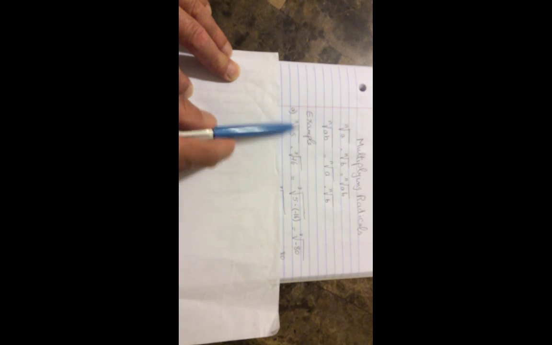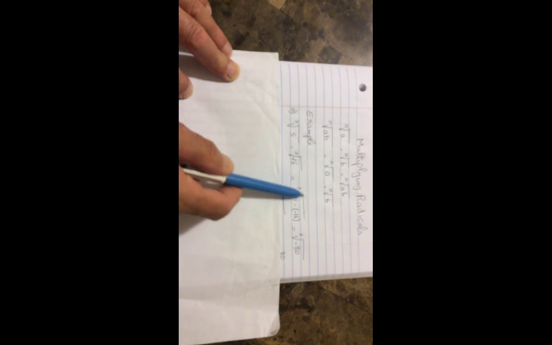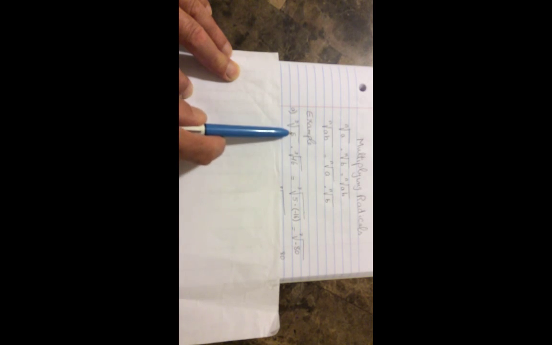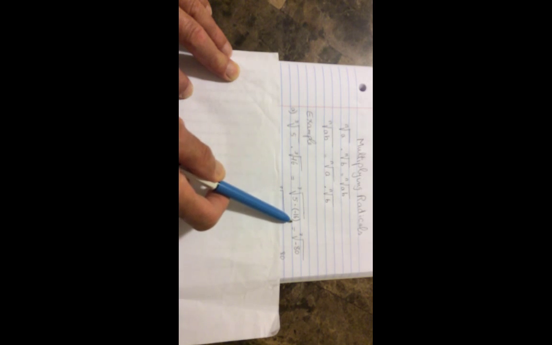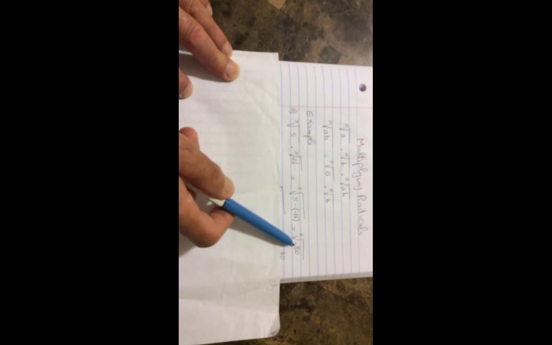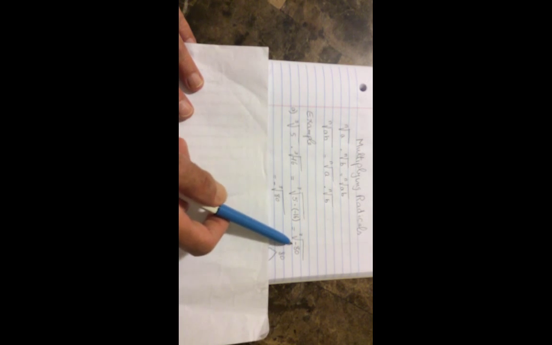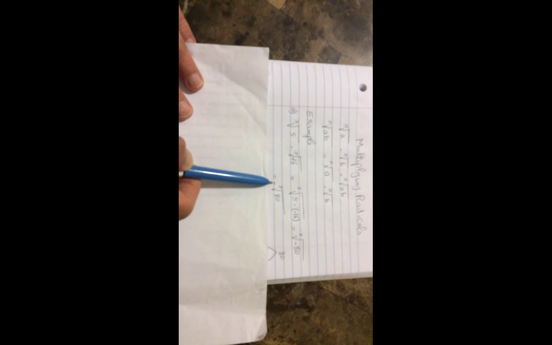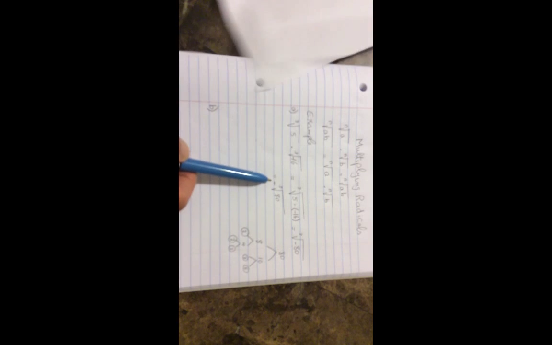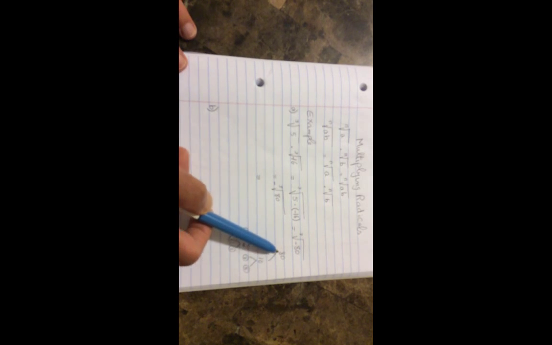Since they have the same index, I can keep that index and the radical, and I just multiply the 5 times the negative 16. So 5 times negative 16 is negative 80. Because this is a cubic root, we can take that negative out. So now it's negative the cubic root of 80. Now we need to simplify the cubic root of 80. So we are going to do the factorization. 80 is 8 times 10, or any other way you want to start, it doesn't matter. We're going to end with the same answer.